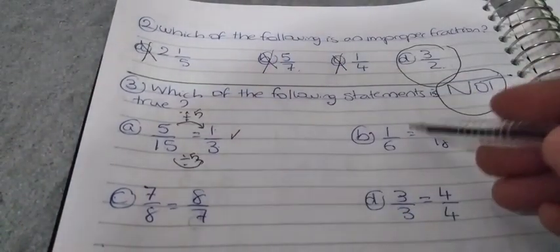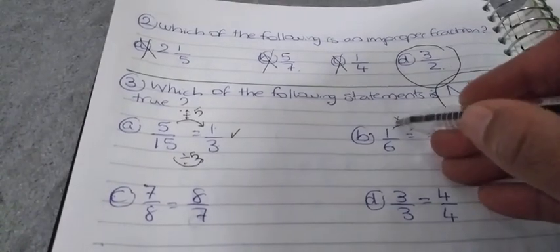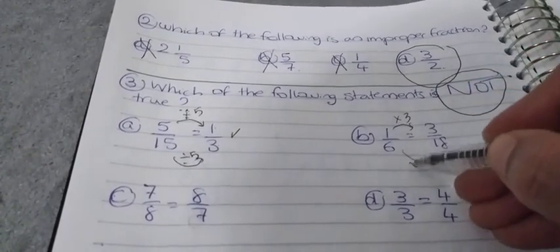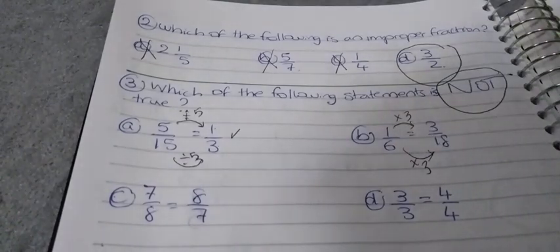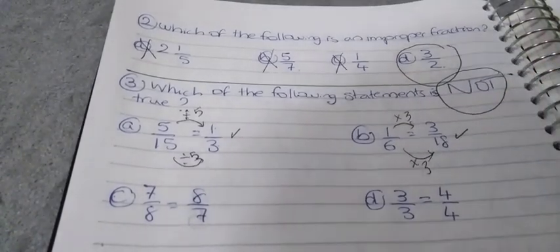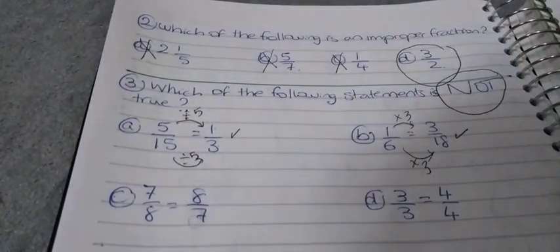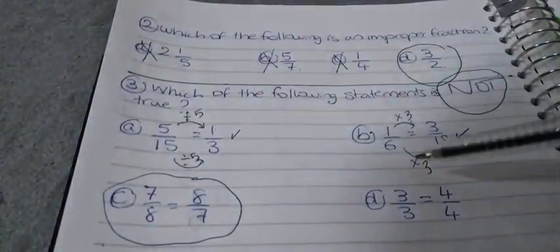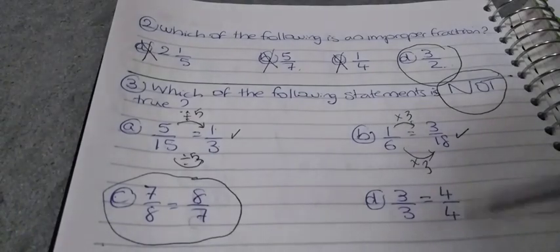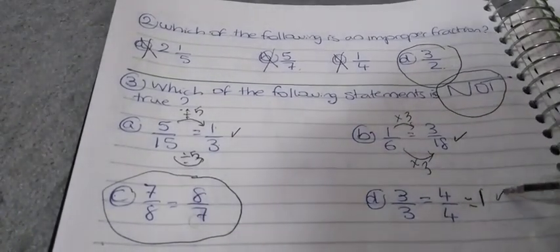1 over 6 is equal to 3 over 18. Here we multiply by 3, and we multiply by 3. So this one is correct too. 3 over 18 is equal to 1 over 6. It's true. 7 over 8 is equal to 8 over 7? No. 7 over 8 is not equal to 8 over 7. This one is not true, so we choose it. 3 over 3 is equal to 4 over 4. Yes, it is equal to 1. So it's true also.